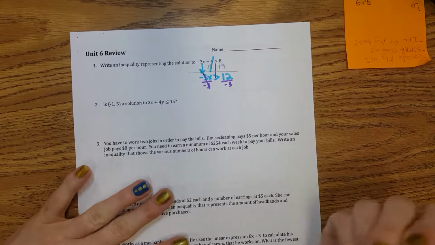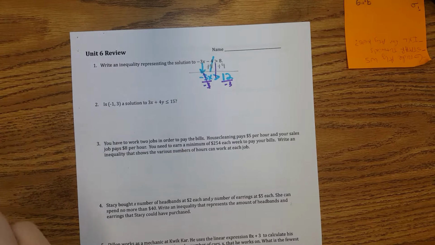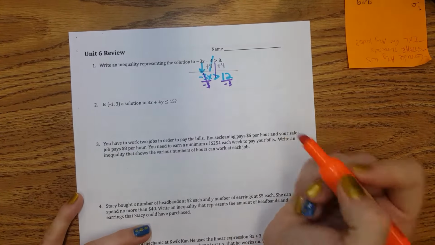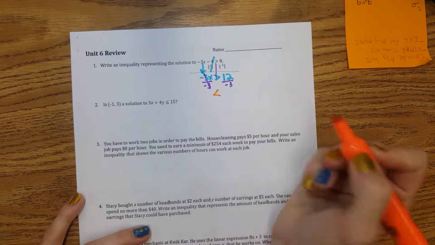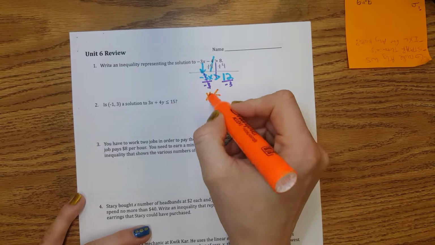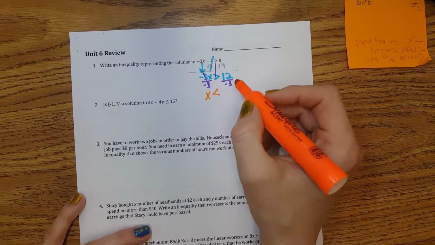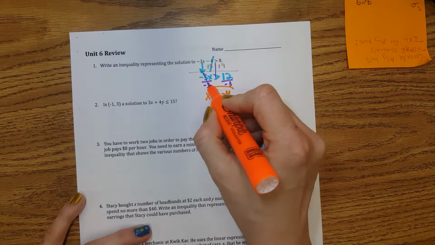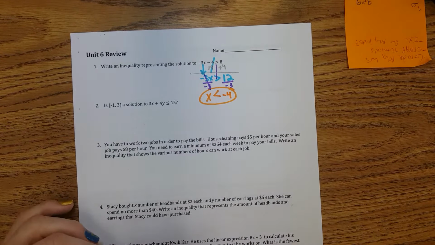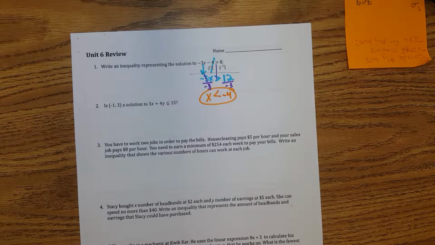Remember that when you divide by a negative, that is when you have to switch the inequality symbol. So now it's going to say less than. So bring down our x, or our 1x. And 12 divided by negative 3 is negative 4. So x is less than negative 4 would be our solution to this inequality.